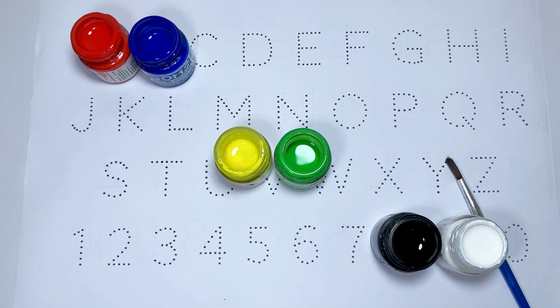Today we learn intro, capital letters, alphabets A to Z and numbers on your time.